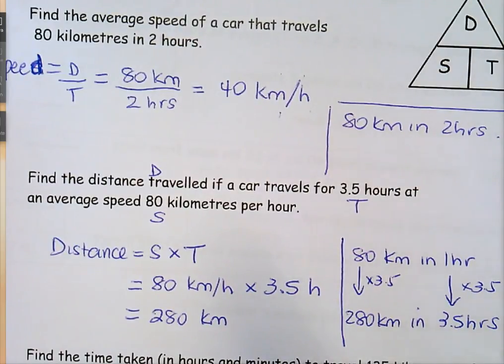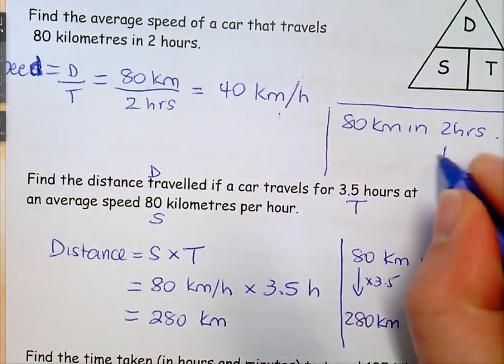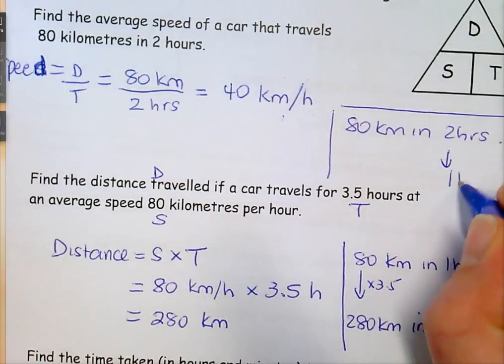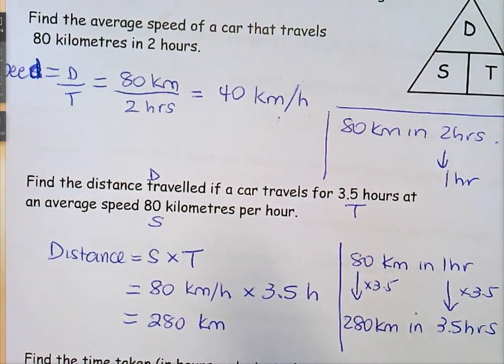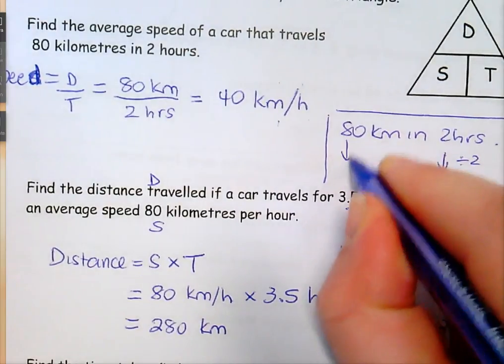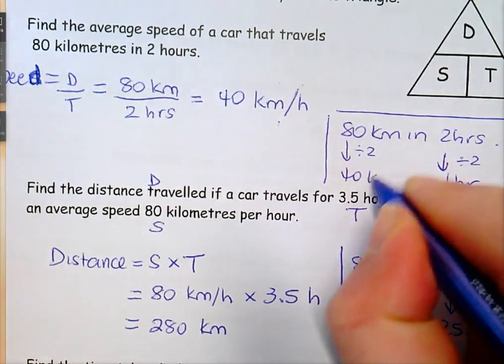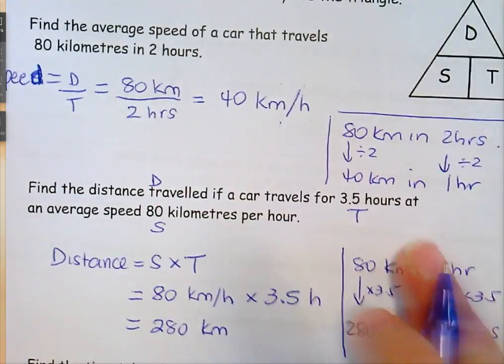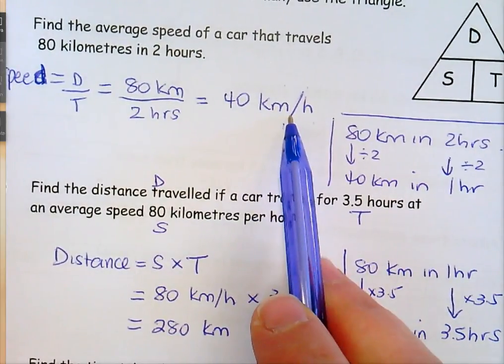So girls, I've got this speed is 80 kilometres in 2 hours. When I talk about speed, no one goes around saying 80 kilometres in 2 hours. You need to tell me the distance travelled in 1 hour. I want to know the speed in kilometres per hour. So if you do 80 kilometres in 2 hours, how far do you think you've travelled in 1 hour? 40. Yeah, you divide it by 2. That's 40 kilometres in 1 hour, which is the same answer as we got here.